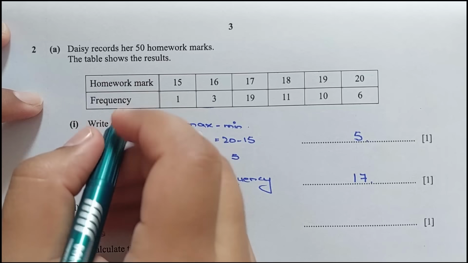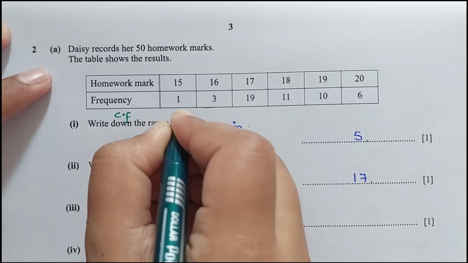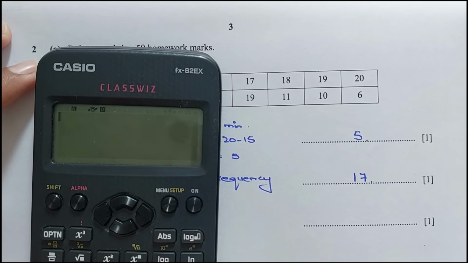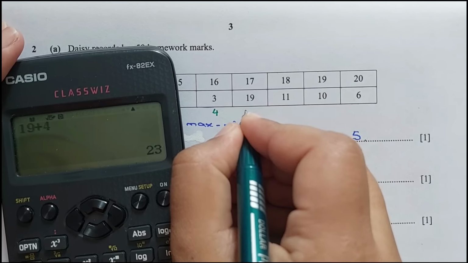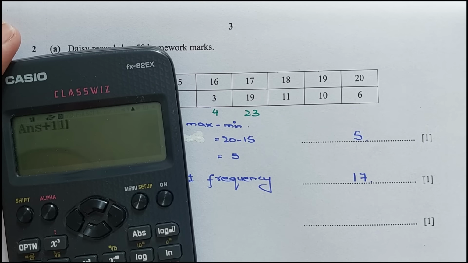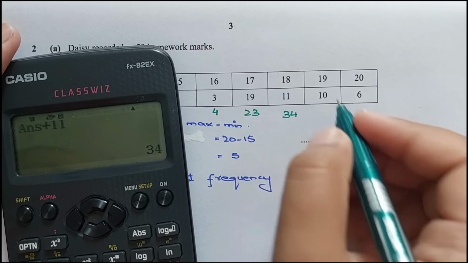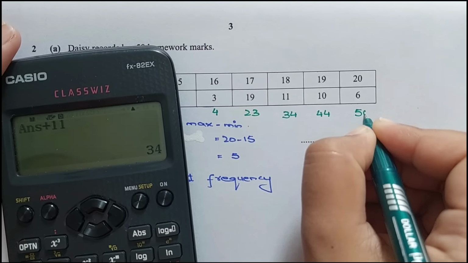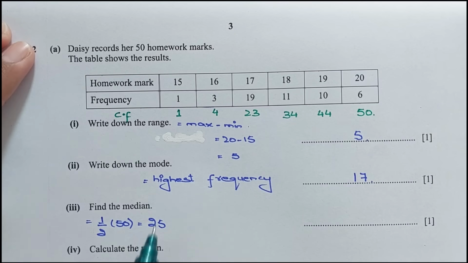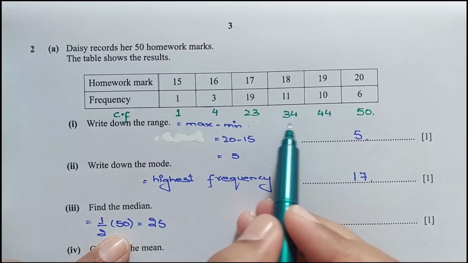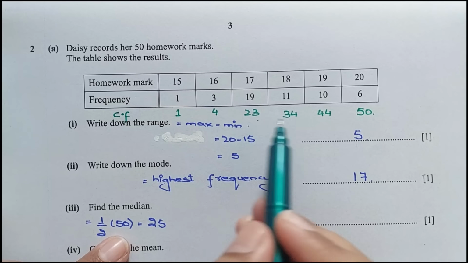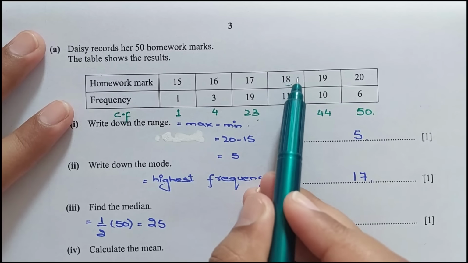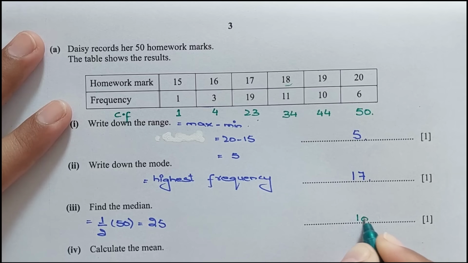For this, we have to find the cumulative frequency. So here the cumulative frequency is 1. 1 plus 3 would be 4. And 4 plus 19 is 23. 23 plus 11 is 34. 34 plus 10 is 44. And 44 plus 6 is 50. This is the cumulative frequency, right? We have to check where 25 comes. 25 is in this range because 1, 4, 23 is less, and this lies in the 34 range. So the 25 lies where the homework marks are 18. So that is my median.